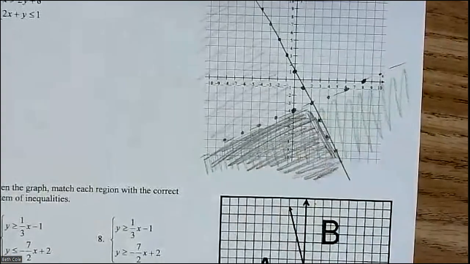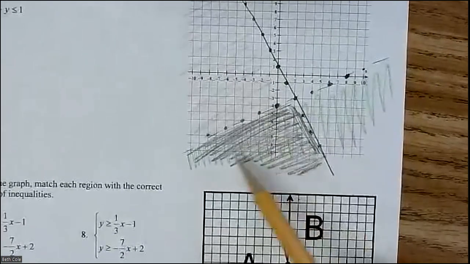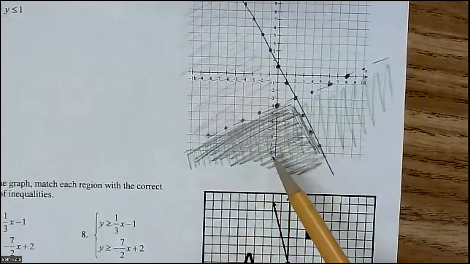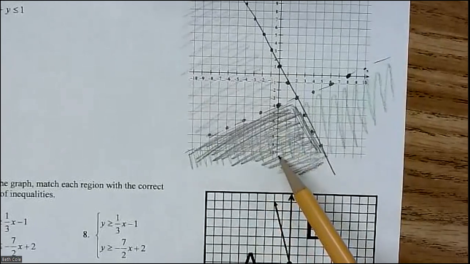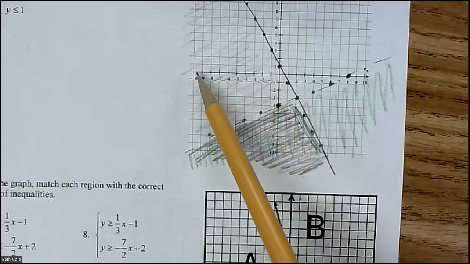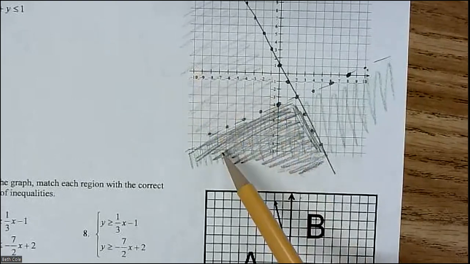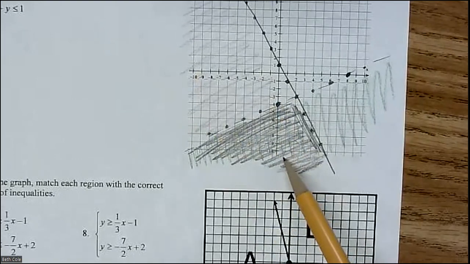So then we'll talk about points that are part of the answer and points that are not part of the answer. Can anyone give me a number that's part of the answer? Anything down here will work. 0, -10, good. -10, 1 would be up. 1, -10, good, would be down here.